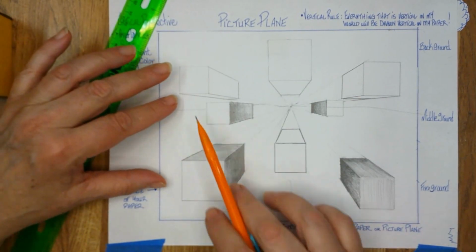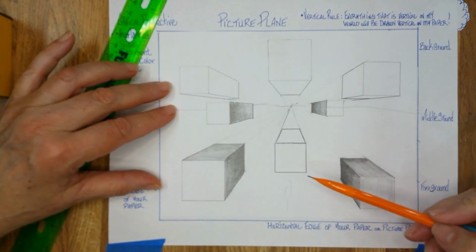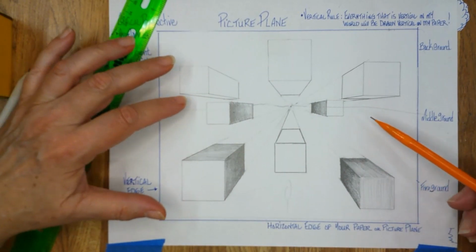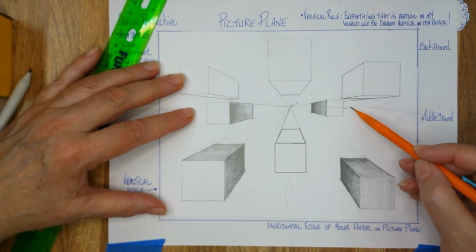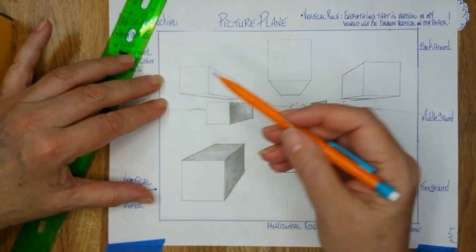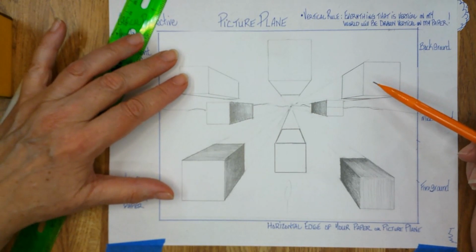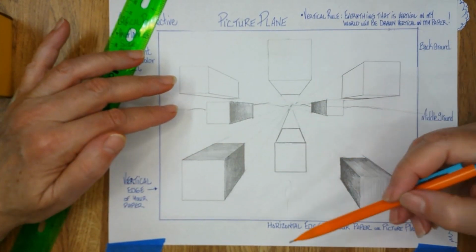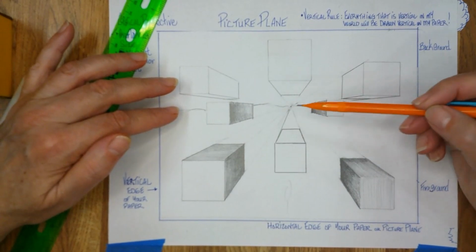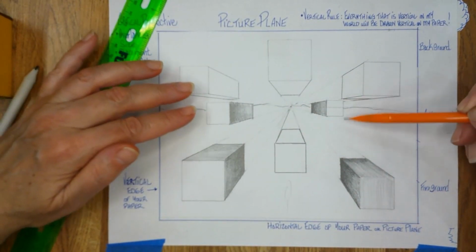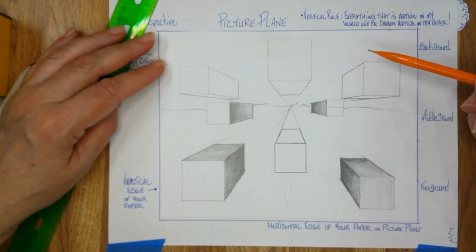So draw 8 boxes, basically 1 above, 1 below, 1 on the right, and 1 on the left of the horizon line. Notice they are crossing the horizon line. This is the horizon line. 1 to the right and left, 1 to the right and left at the bottom and at the top. So it's as though I'm standing right here, my eye level is here, and I'm looking down, and I can see the tops and bottoms of these boxes and the sides. So that's what you're going to do.